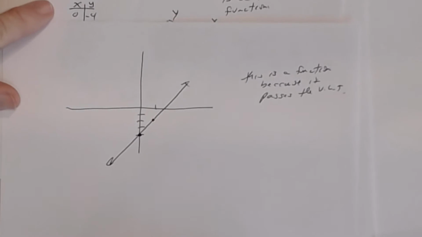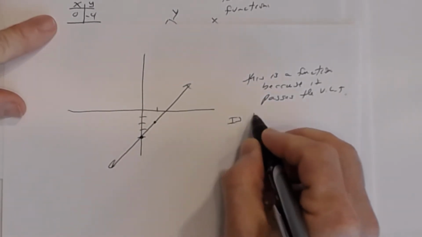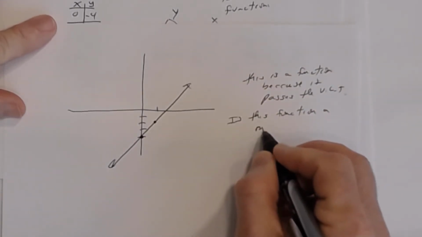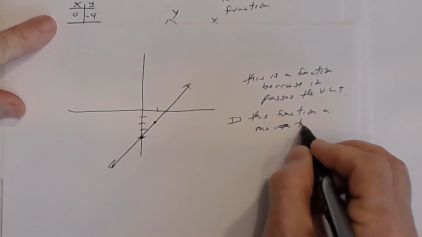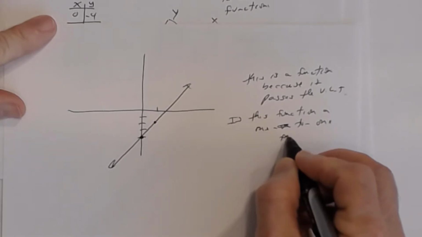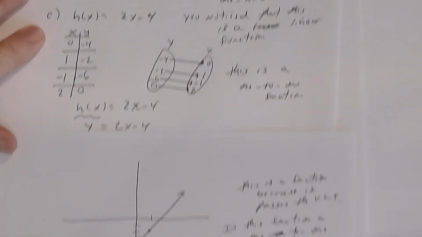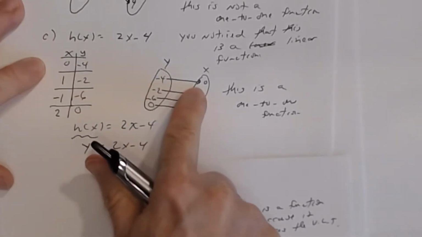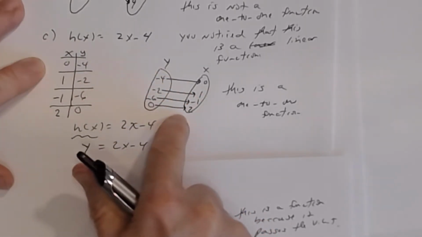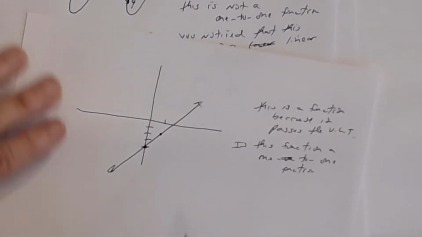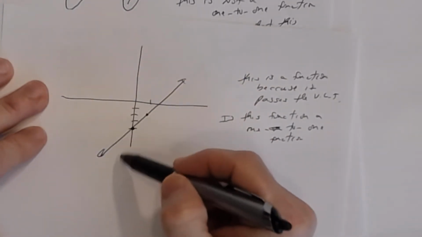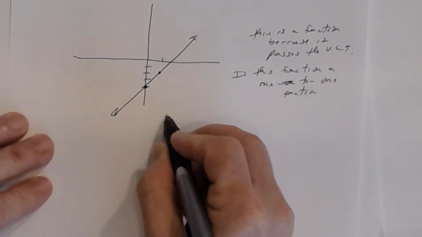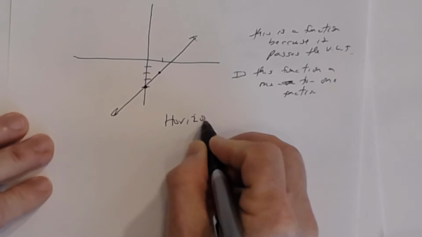But the question is, is this function a one-to-one function? We know it is because of what we just saw. We looked at this in terms of a mapping. For each y coordinate, there's only one x coordinate. But I wanted to show you a different way. So remember a while ago we said this is a function because it passes the vertical line test? Well, there's such a thing as a horizontal line test.